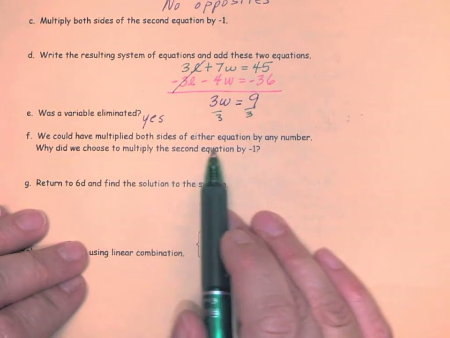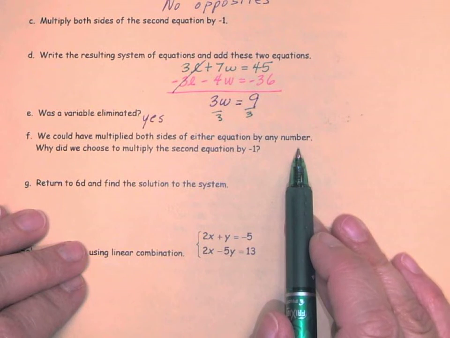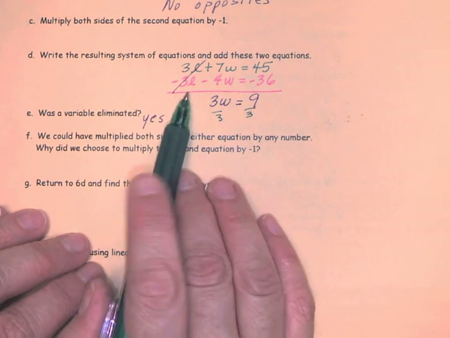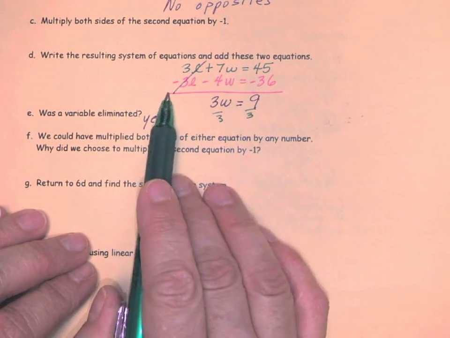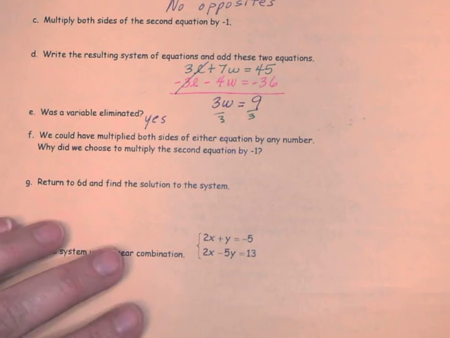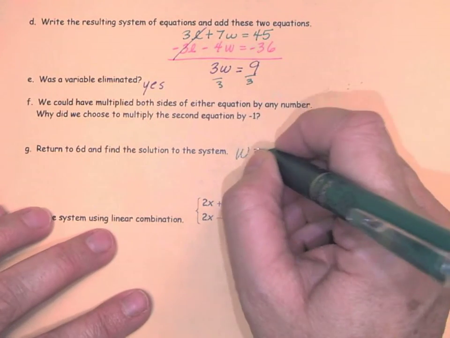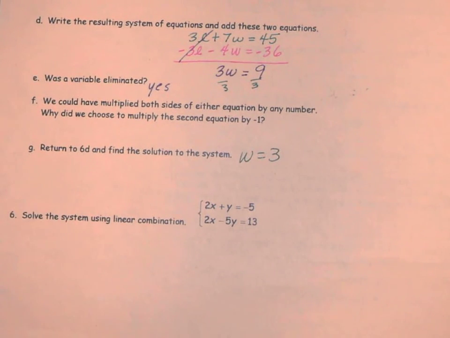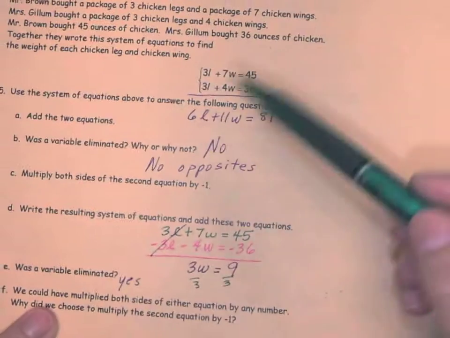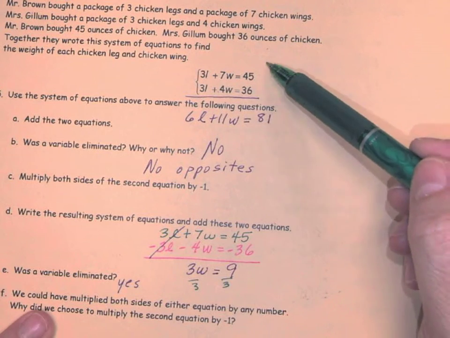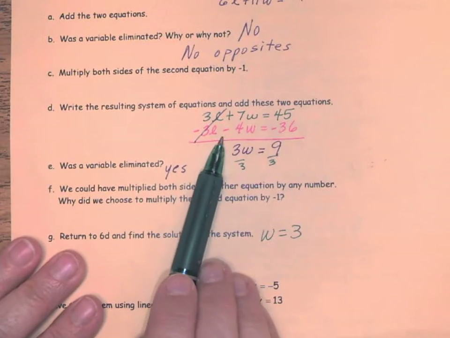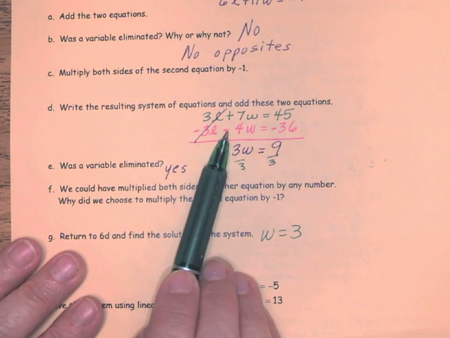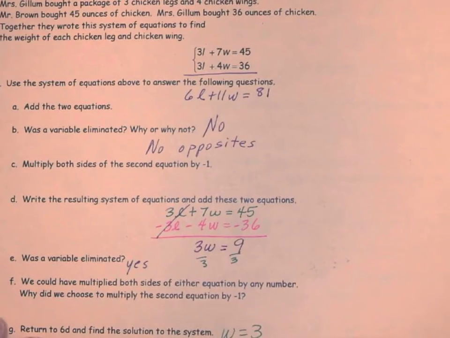We could have multiplied both sides of either equation by any number, but we chose negative 1 because we wanted to make this a negative so they would be opposites and they would cancel. So when I solve this, I get W equals 3. Now I have to substitute it. I'm going to recommend you always substitute into one of the original equations in case you made a mistake when you multiplied. So let's go back to the original.